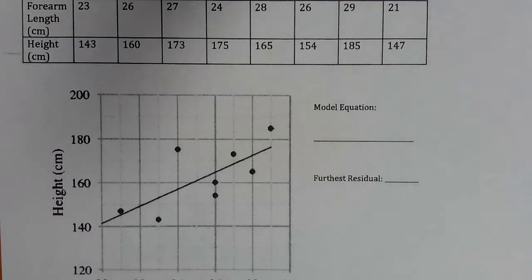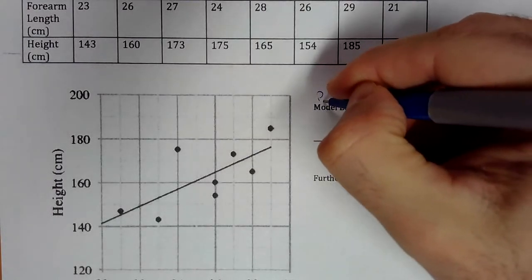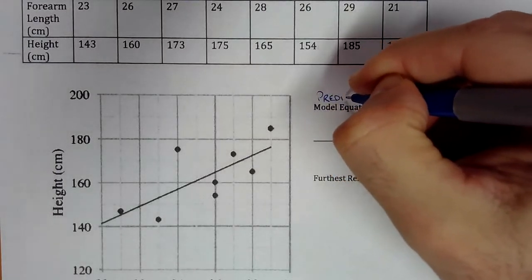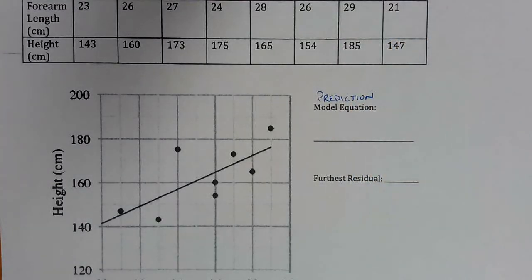So the first thing we want to do is find that model equation, which we have been calling the prediction equation. I want to find the slope and the y-intercept of this line. We'll start with the slope. When we draw lines of fit, we try to put them through at least 2 points to make it easy to find the slope of the line.